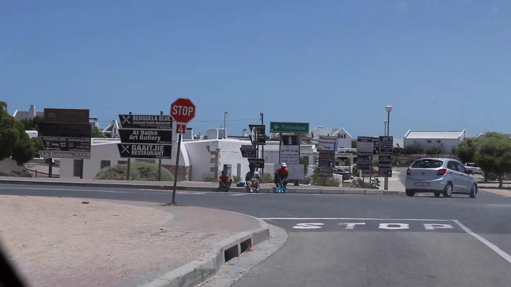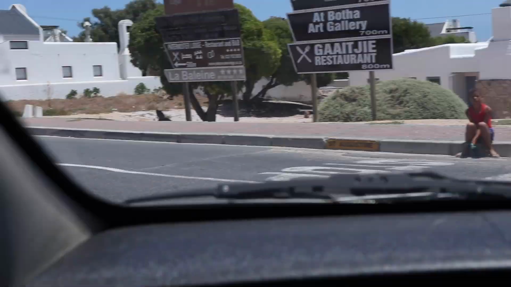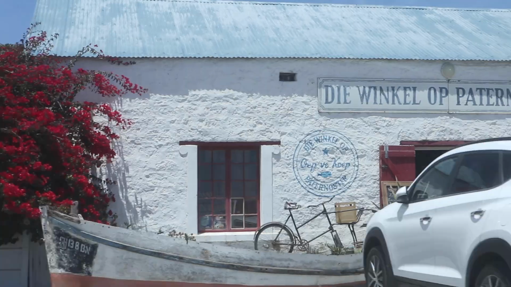But I know that there are more popular towns like Paternoster. However, Paternoster is a very expensive town in terms of accommodation. You hardly find any accommodation below 1,000 rand per night because it's such a touristy, popular destination. I try to steer away from those types of towns and go to smaller, homey, charming towns that I feel need a lot more exposure.